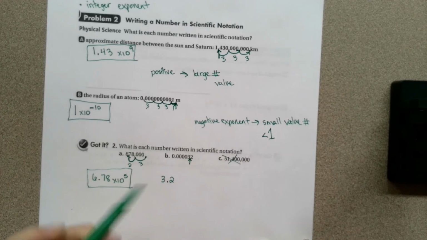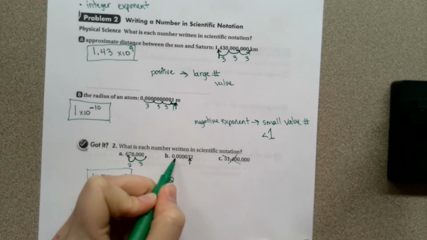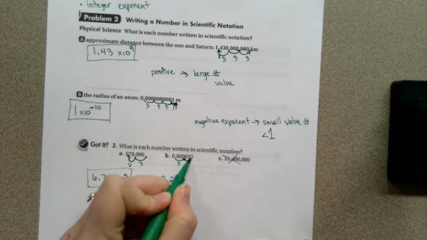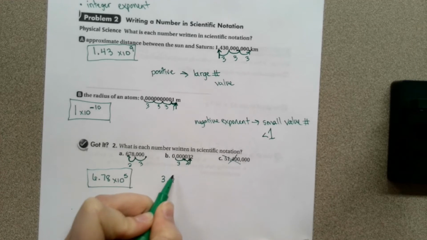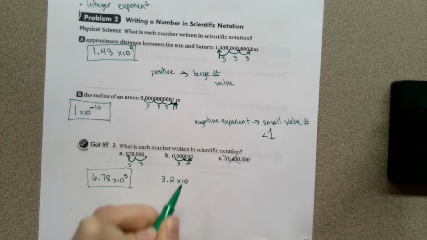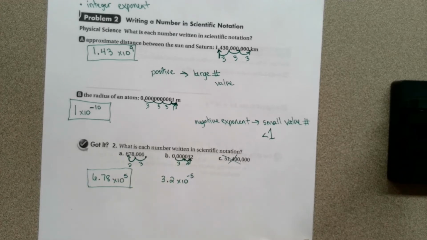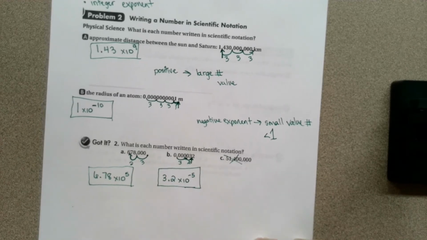And there's nothing after the 2. Then we determine how many times we move it. The decimal's here, so it's going to go 1, 2, 3, 4, 5. So it's going to be times 10 to the negative 5th power. We were going to the right, so it's to the negative 5th, and this is our answer.